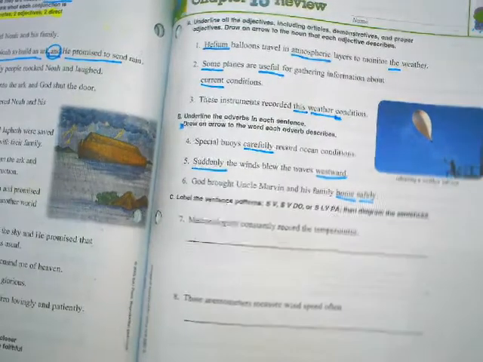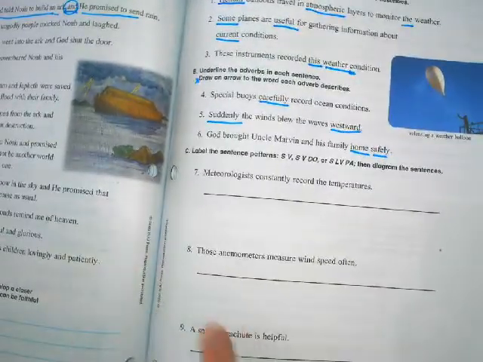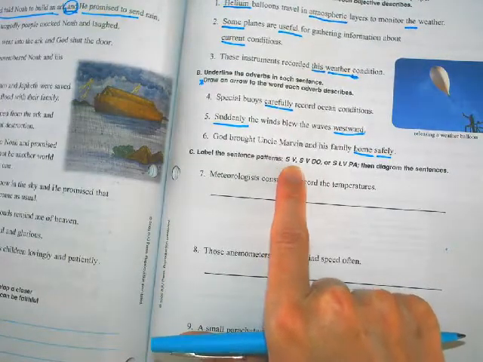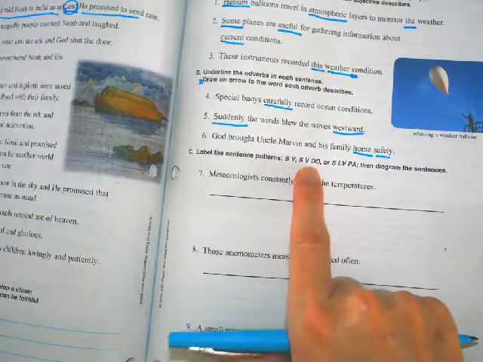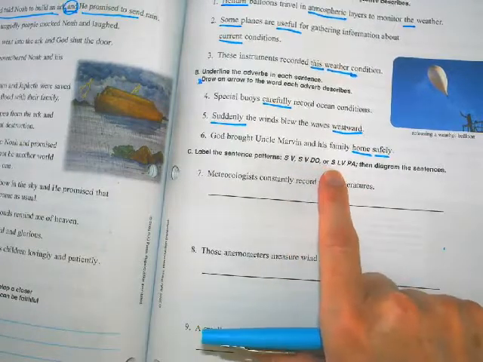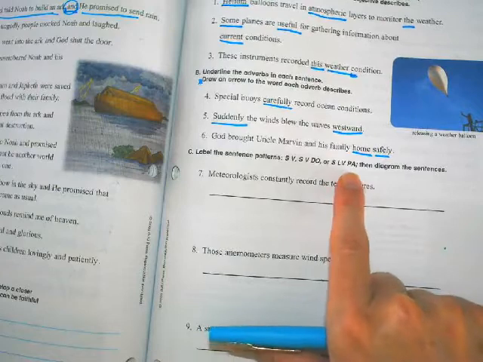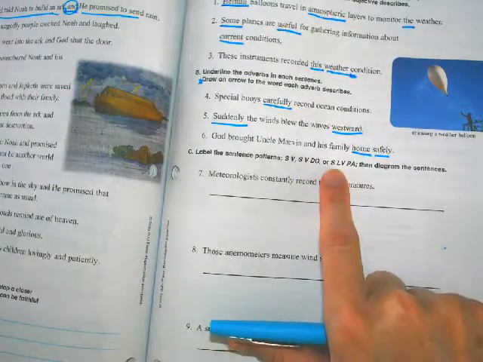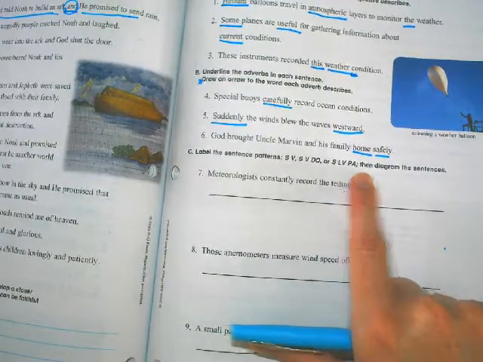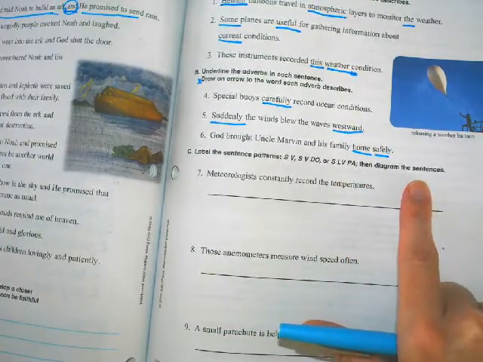All right, letter C. Label the sentence pattern. SV, remember, subject verb. SVDO, subject verb direct object. Or SLVPA, subject linking verb predicate adjective. Then you're going to diagram the sentences.